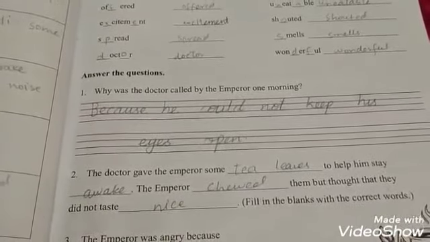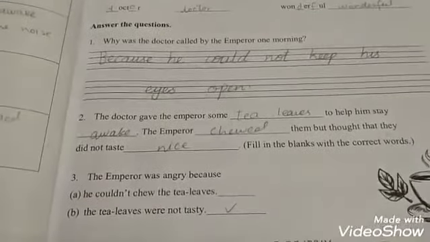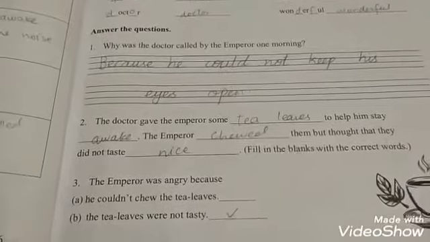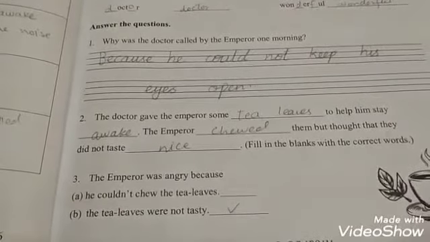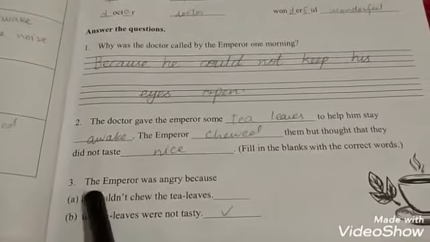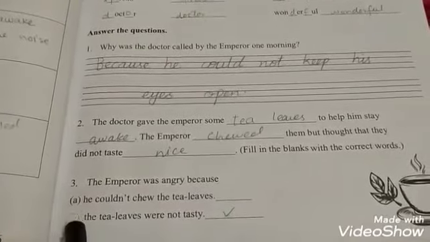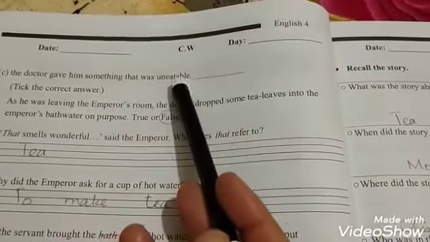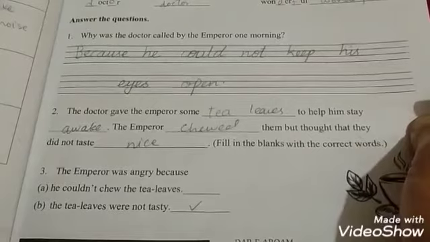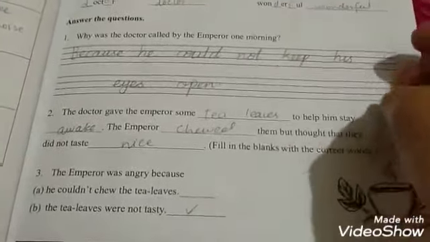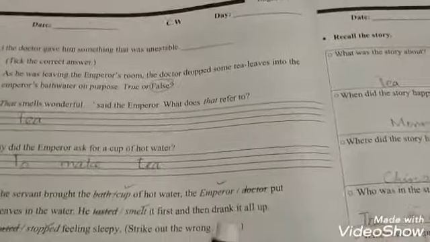Okay, you did this question in your reader. Question number 3: here is a question and 3 possible options are given, so you have to tick mark the right one. The emperor was angry because A, he couldn't chew the tea leaves, B, the tea leaves were not tasty, and the third one, the doctor gave him something that was uneatable. So the right option is option B. The tea leaves were not tasty. So tick mark it here. Move toward workbook page number 8. Okay, tick the correct answer.